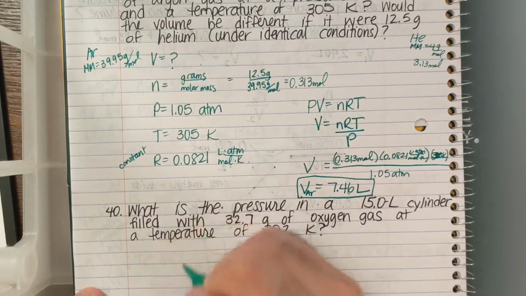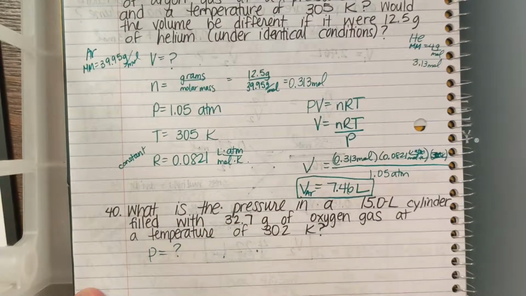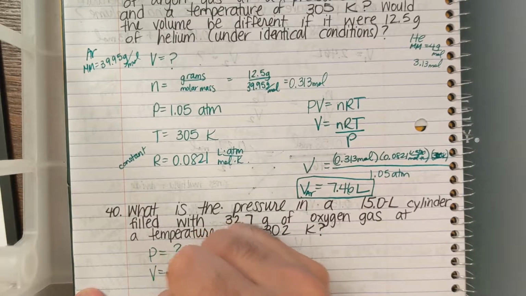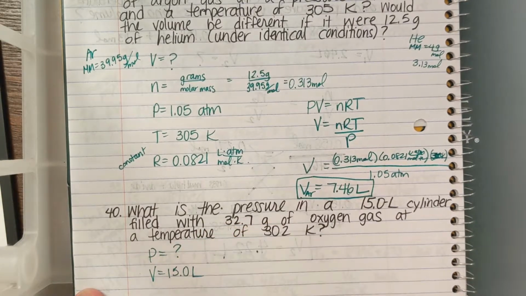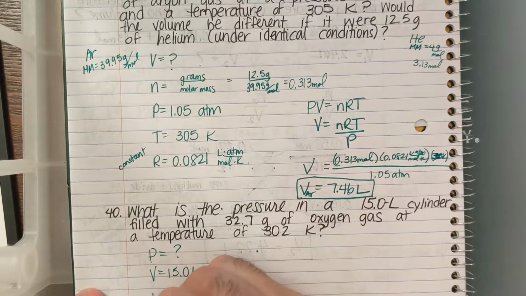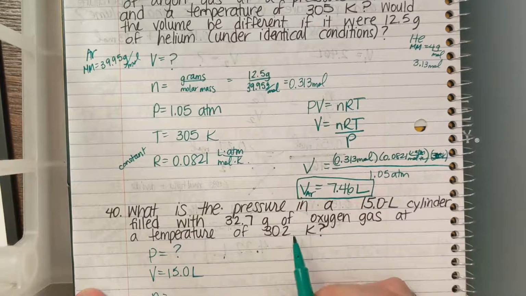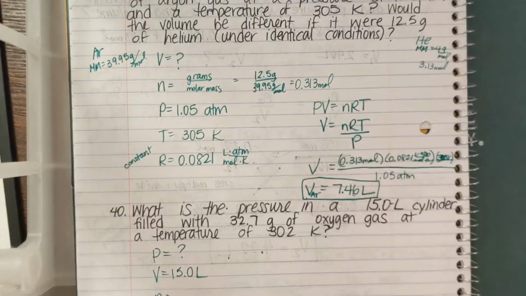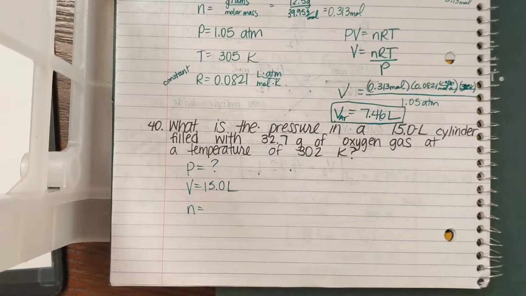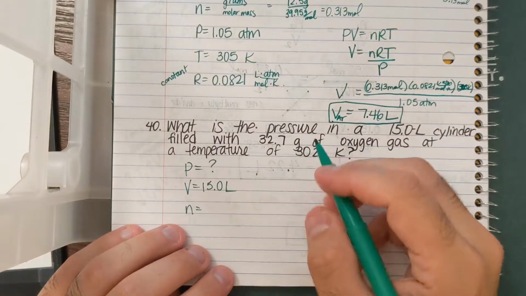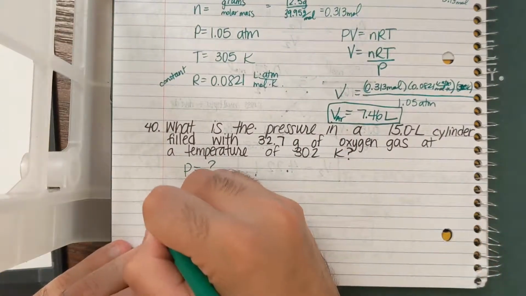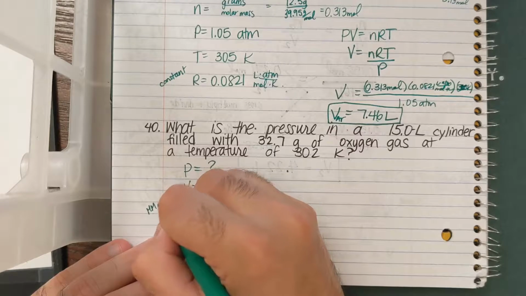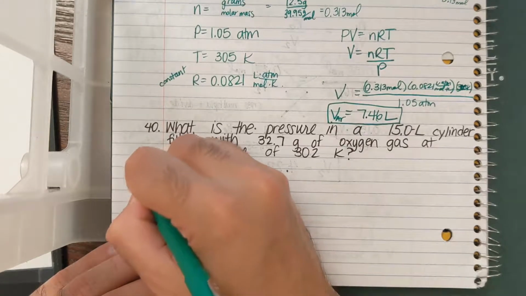So it wants the pressure. It gave you the volume is 15 liters. And I'm going to have to solve for moles. Oops, can't see that at all. Let me just back this up a little bit. For n, we need to solve moles. The molar mass of oxygen gas, remember, is a Hofbrinkel.